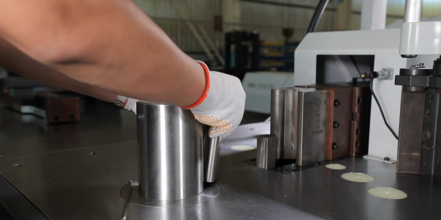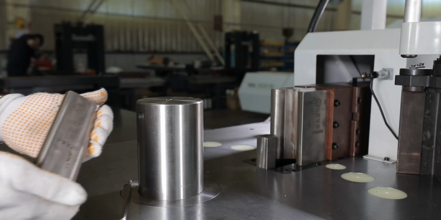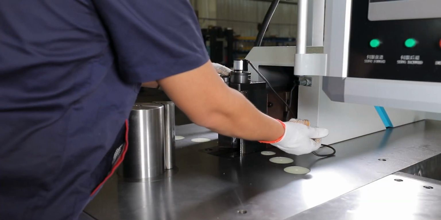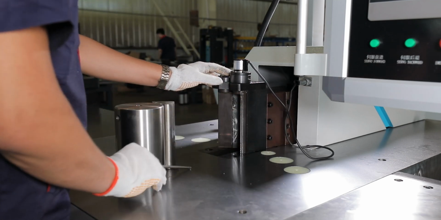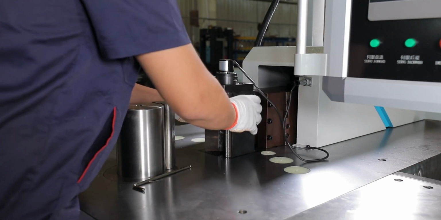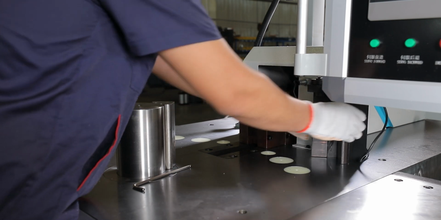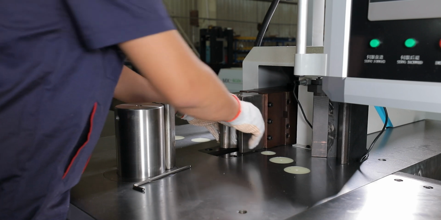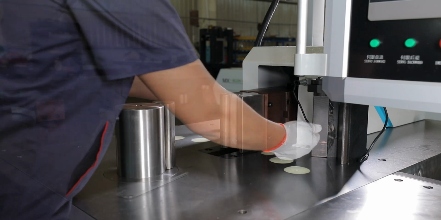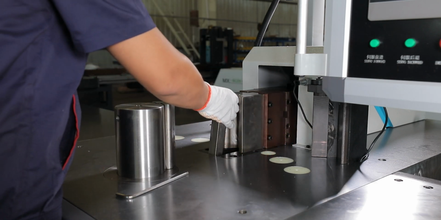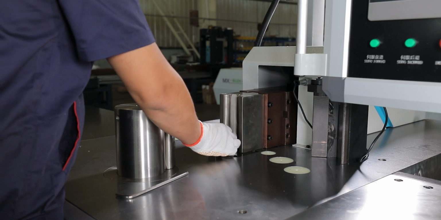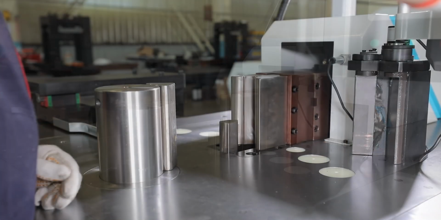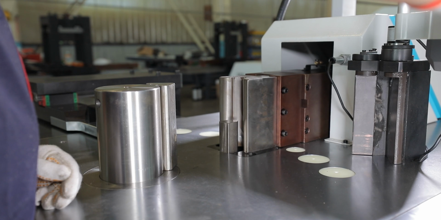The CNC bus bar bending machine mold frame adopts the upper and lower integral structure, which is excellent in neutrality. The front and rear concave and convex molds are easy to disassemble and install. Only need to disassemble the positioning bolts, find the corresponding mold according to the bending requirements, and reinstall.